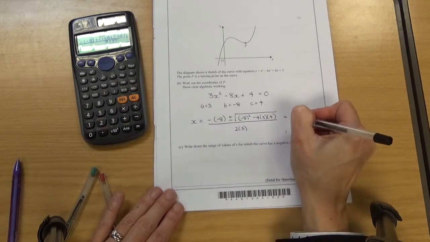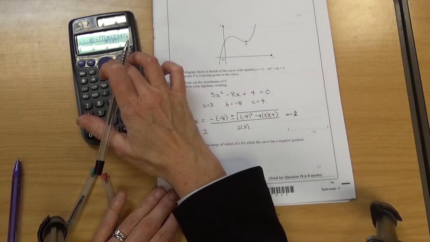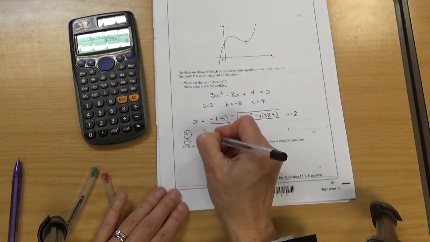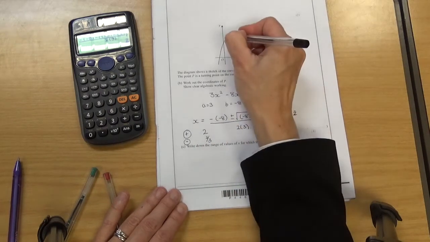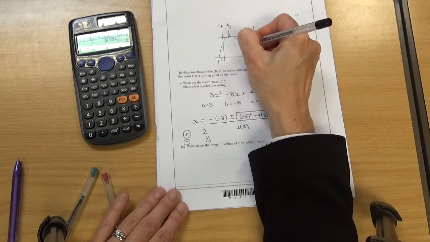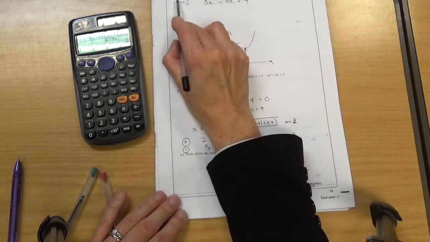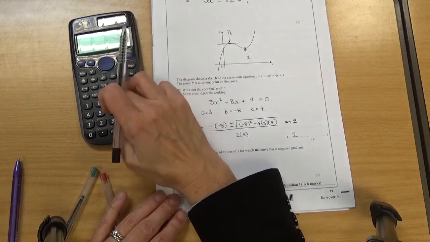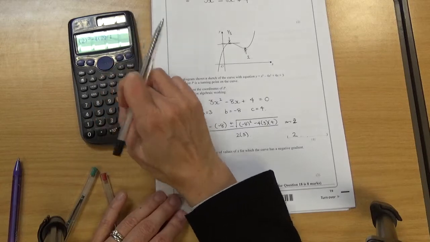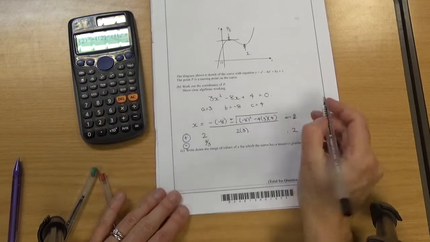Equals 2. We change the positive to a negative, we get 2/3. Here the gradient's 0 as well, so this one is the 2/3 and this one is the 2. So x is 2. To get the y, I need to put it back in this original equation. So I need to do 2 cubed minus 4 lots of 2 squared plus 4 lots of 2 plus 3, which equals 3.